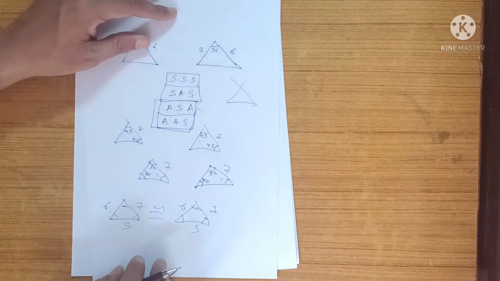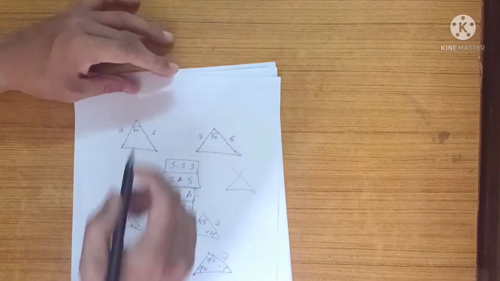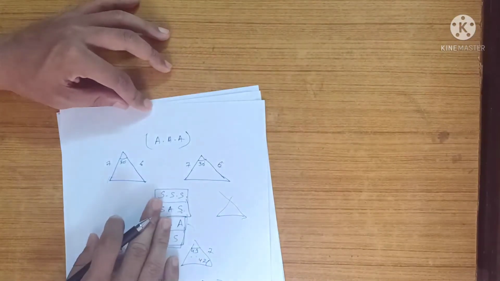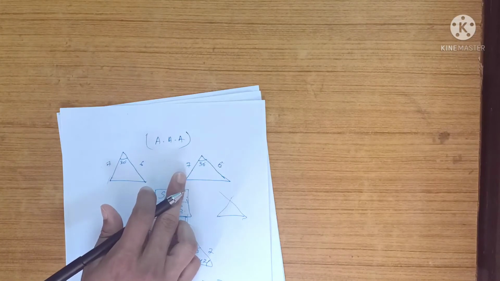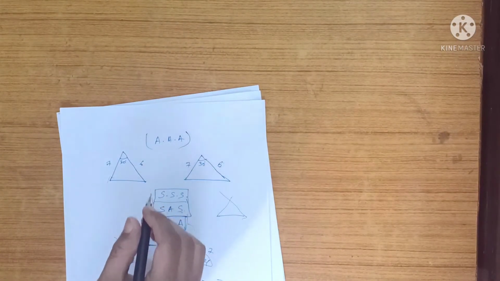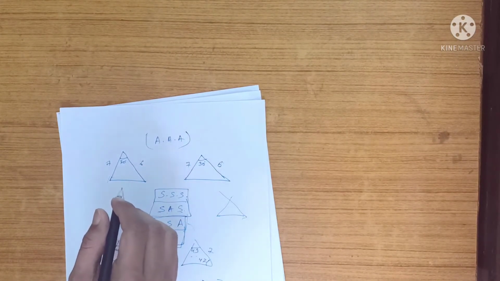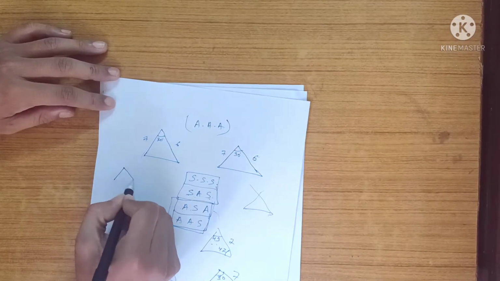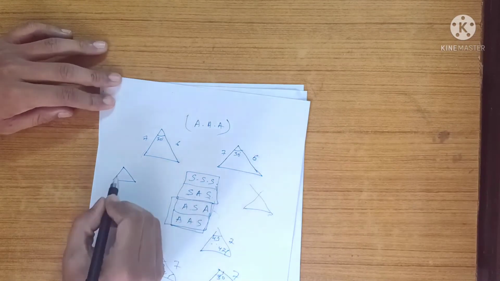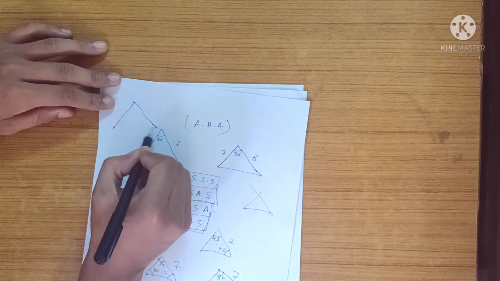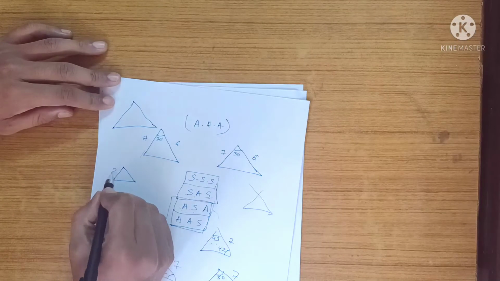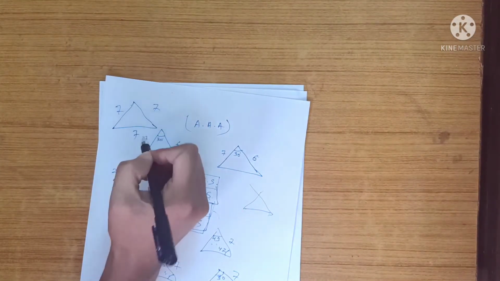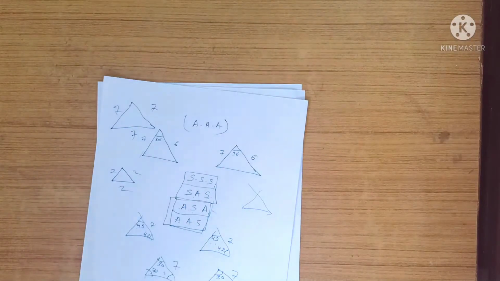So what can't we use? We cannot use AAA. You have to remember that. You cannot use AAA, if three angles are the same. Let me give an example in a very easy way. Like in case you draw an equilateral triangle. This is an equilateral triangle and this is also an equilateral triangle. Suppose this is 2, 2, 2, since an equilateral triangle has all sides equal, and this is 7, 7, 7. Obviously, these two are not congruent because this is way larger than this, right?